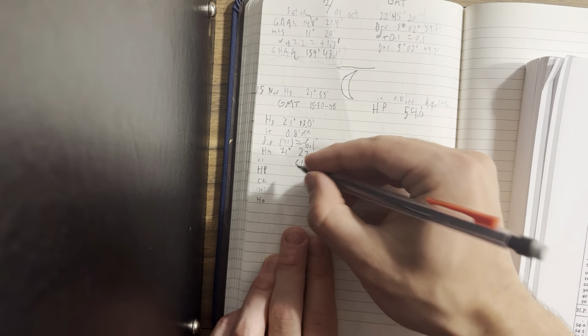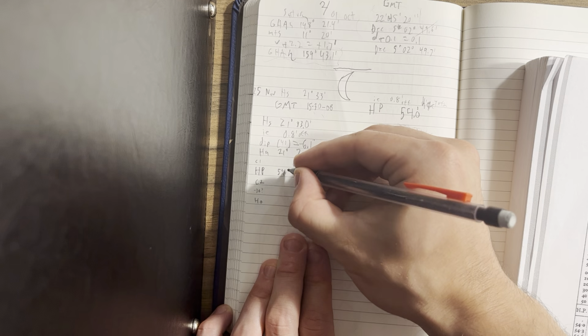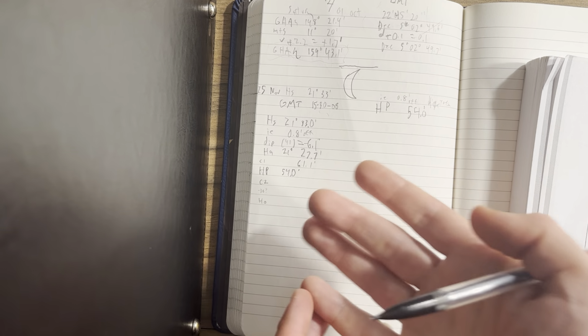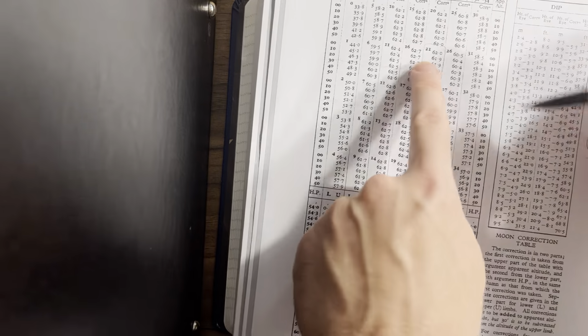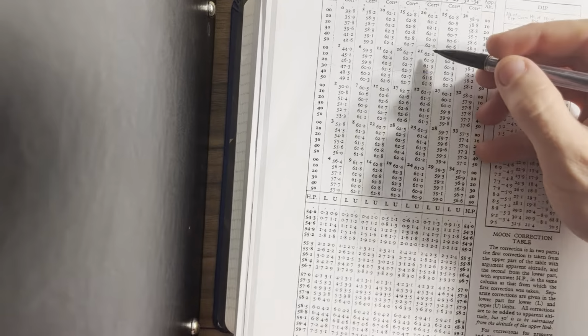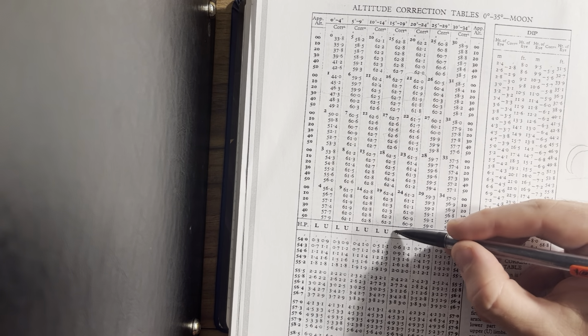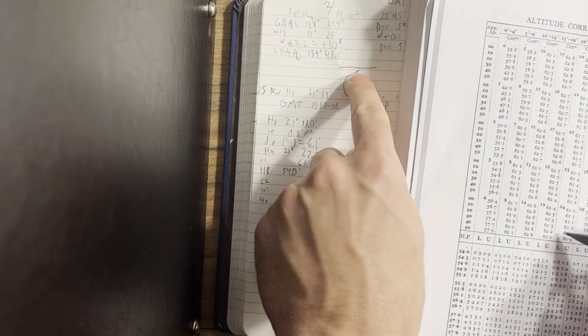HP is 54 minutes. And like I said before, its unit doesn't really matter because all you're using it for now is, now that we have this picked out, we're going to follow our column down. We've gotten to lower and upper limb. For this problem, I said we're doing the upper limb.